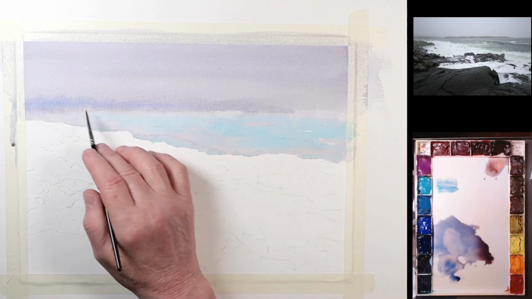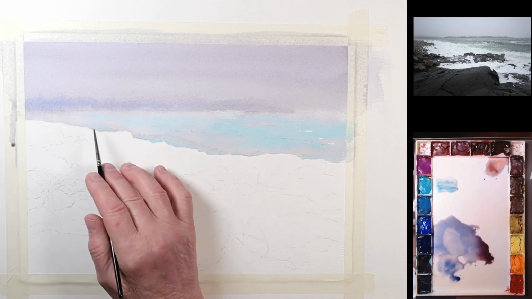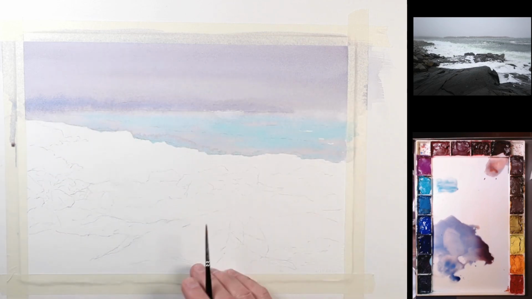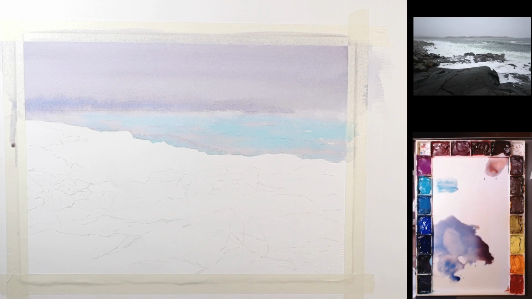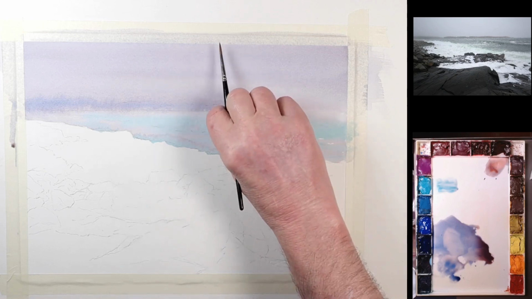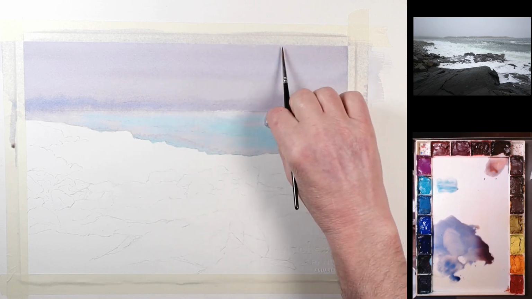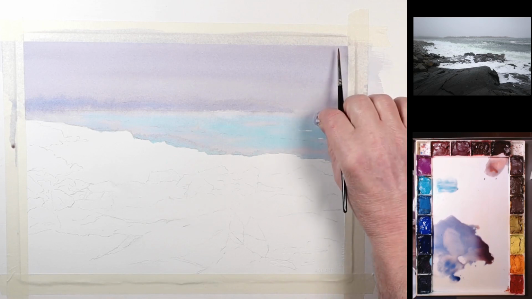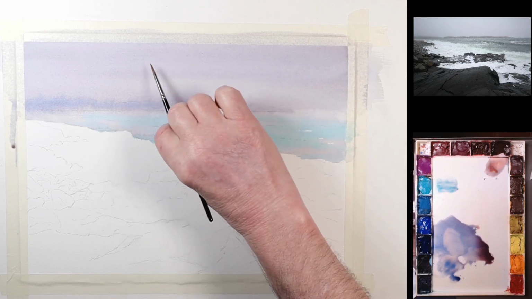This fuzzy beginning will get me started to project the grayness and fogginess of what's going on. Let's leave this dry and we'll come back to it and see how it looks.